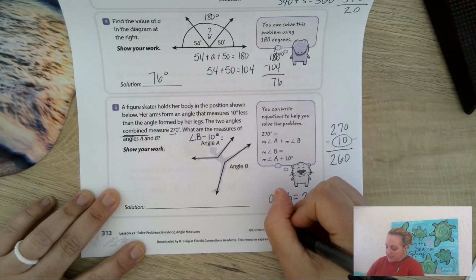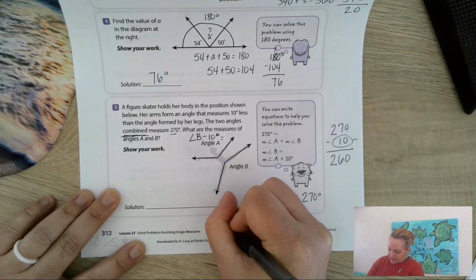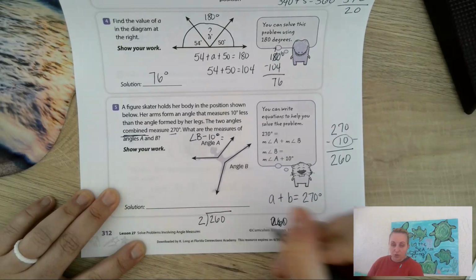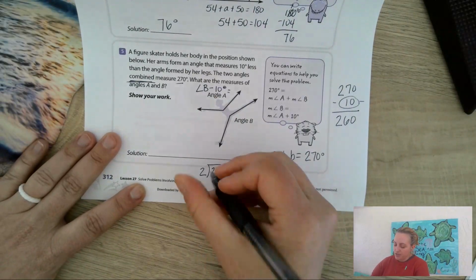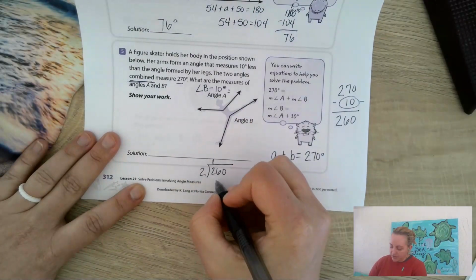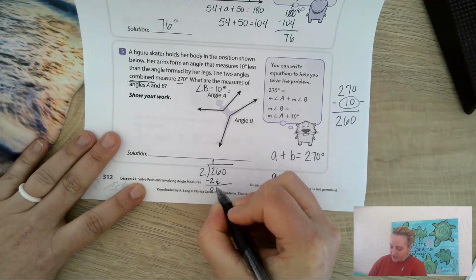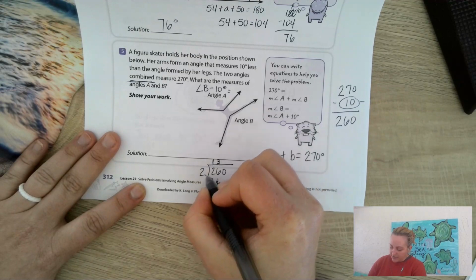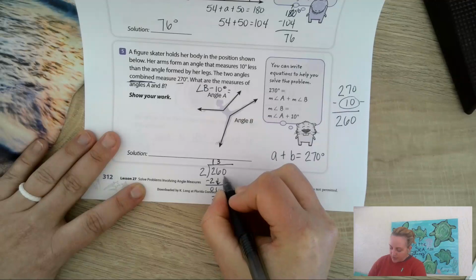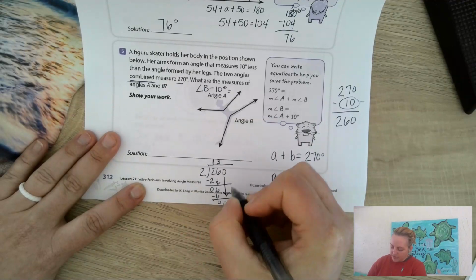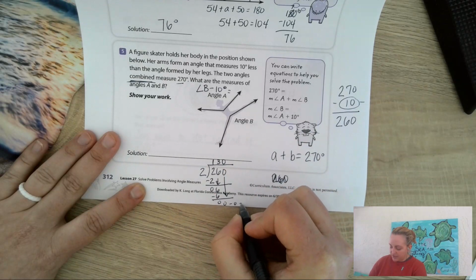Okay, I'm going to take 260, oops, I'm going to need to find some place where I have space. 260, and I'm going to divide it by 2. Why? Because there's 2 angles. 2 goes into 2 one time. 1 times 2 is 2. I subtract, bring down my 6. 2 goes into 6 3 times. 3 times 2 is 6. Subtract, get 0, bring down my 0. 2 goes into 0, 0 times. 0 times 2 is 0. If I subtract 0, I still get 0.